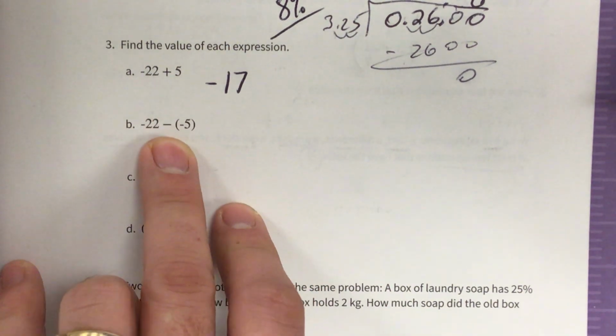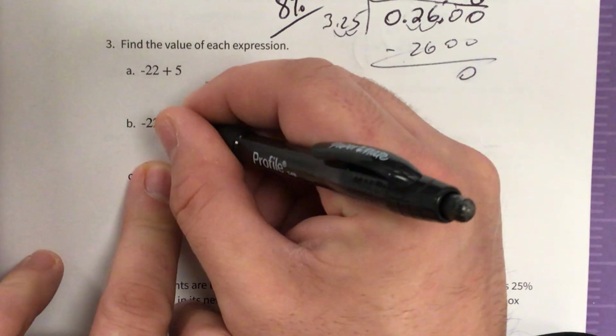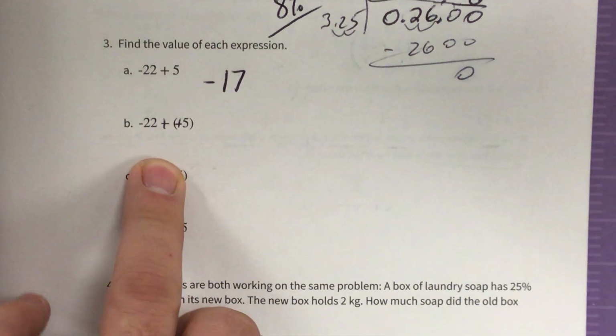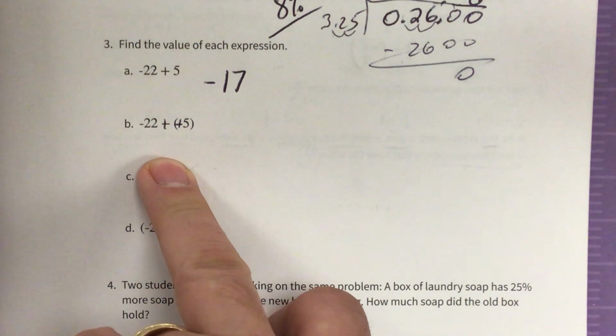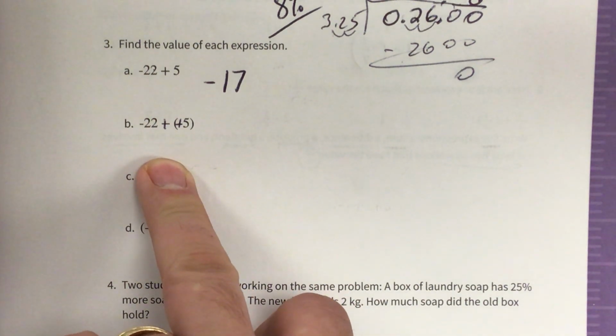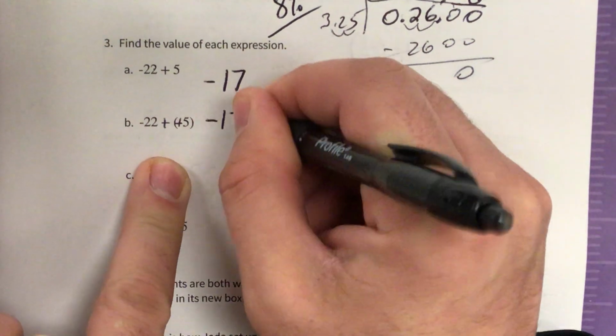Second one, there's 2 negative signs in a row. You do not touch the first one, but 2 negatives in a row make a plus. Now you have the exact same problem you just did. Negative 22 plus 5. Same answer.